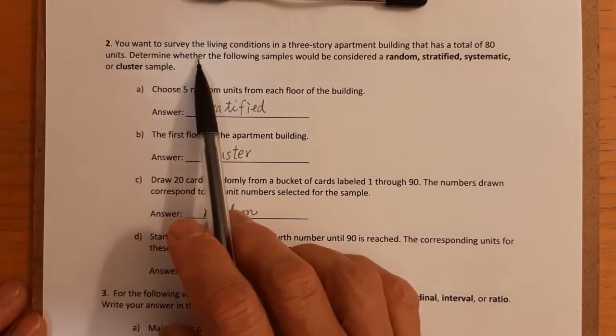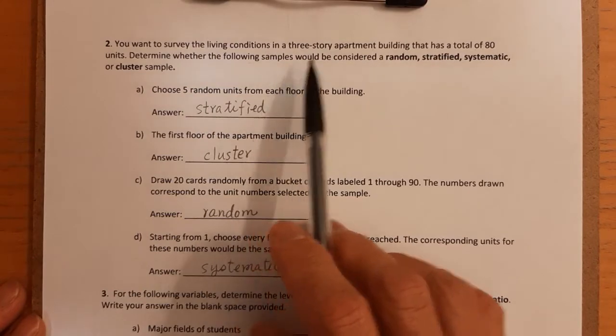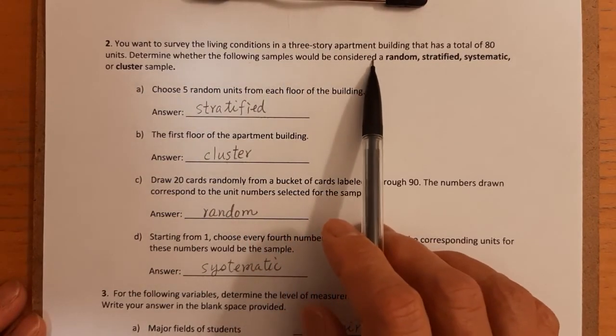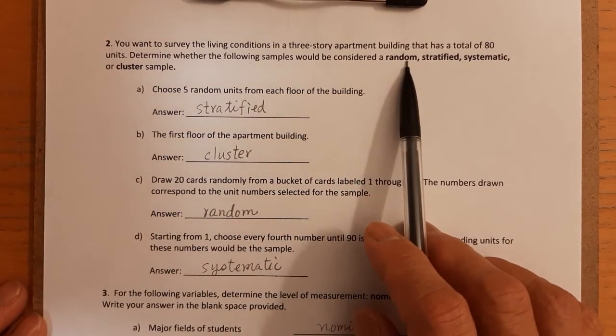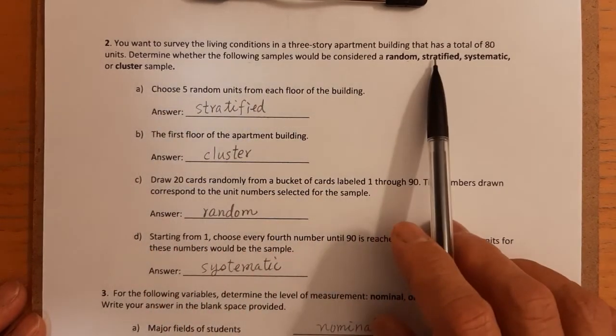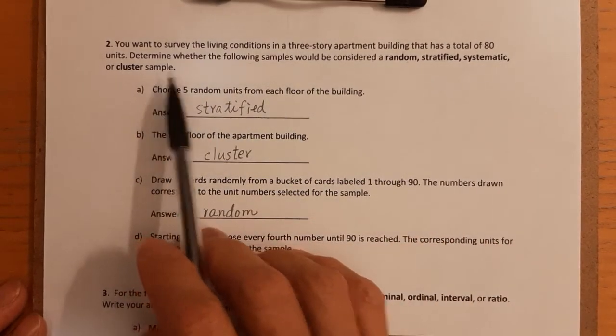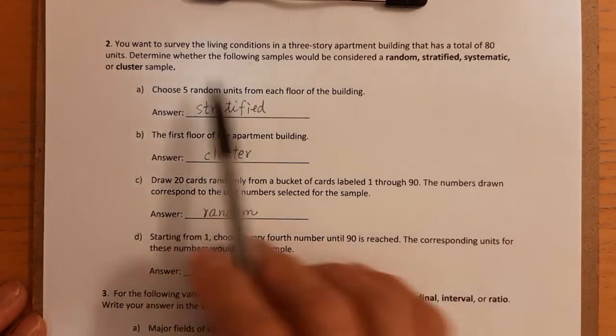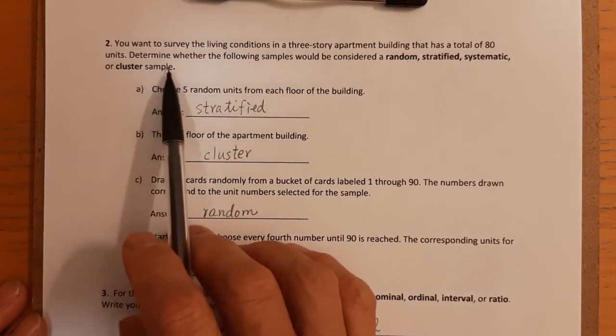Determine whether the following samples would be considered a random sample, stratified sample, systematic sample, or cluster sample.